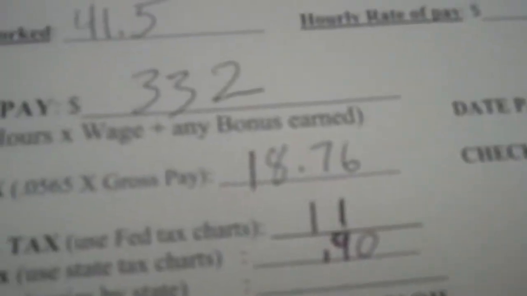So she made $332 for the week, excuse me, for the 2 weeks. So you go down here, between 330 and 340. Now she had put 1 for exceptions. So you just got to know which one the receptionist is, either 0 or 1. And so it's $11. So it's taken out. There's $11 right there.